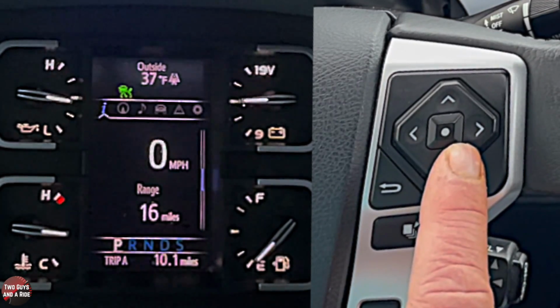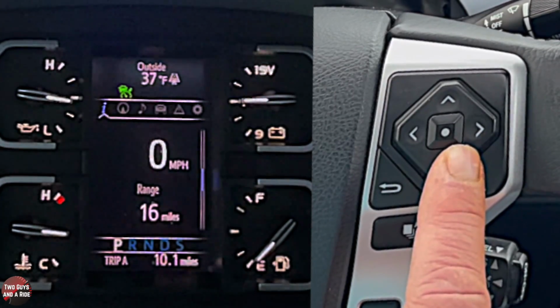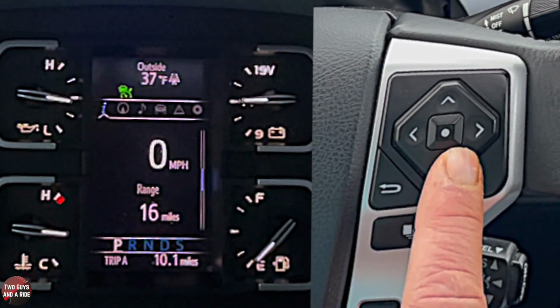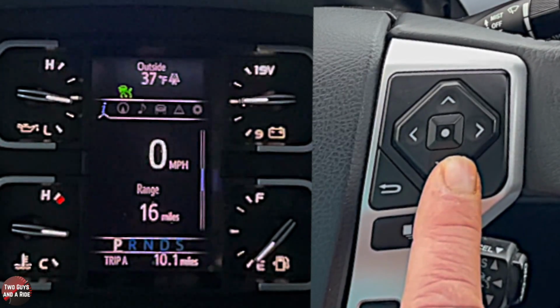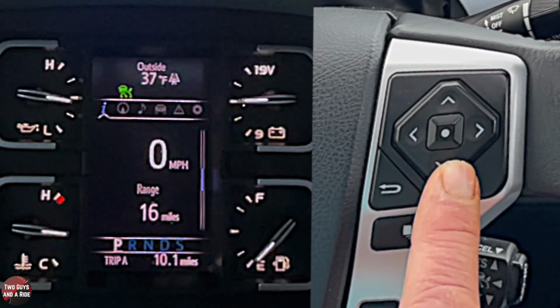So on the top, of course, you got your cruise control indicator, you got your outside temp. It tells you that it's getting pretty cold out, so be careful on icy roads. And then down below, you got your gear selector indicators and trip A, and then your current odometer. All right, that is it for the driver's information screen.